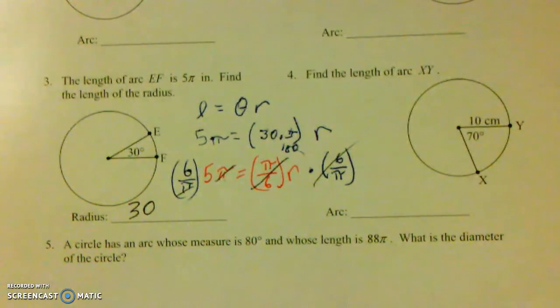Okay, so yeah, that's a little bit different. Let's do one where we have a circumference, and then from there I'll let y'all work. So let's just look at number 6, and then I will see y'all Wednesday.